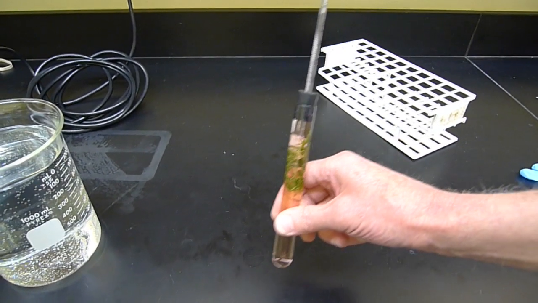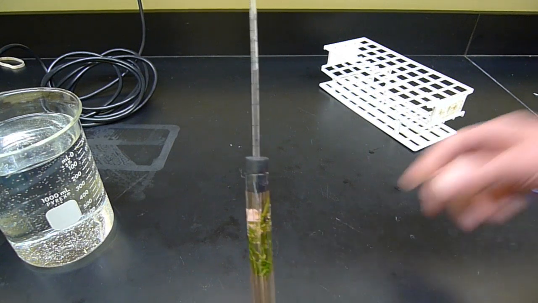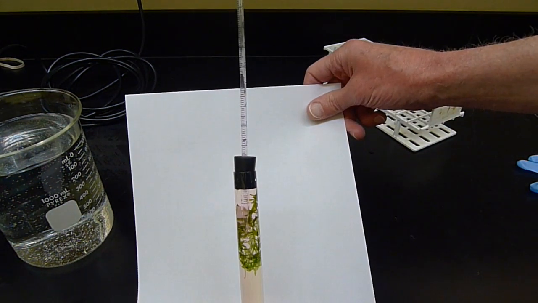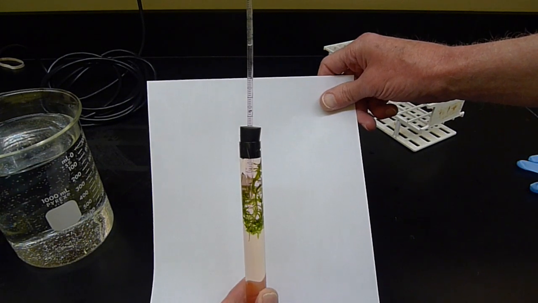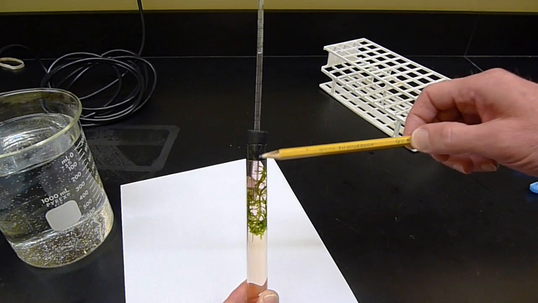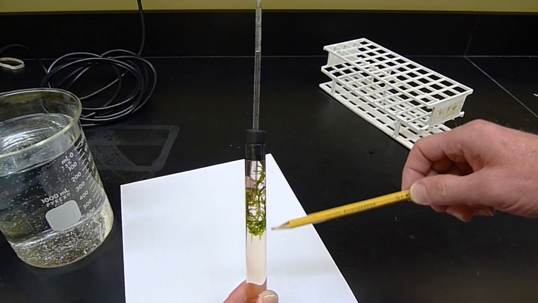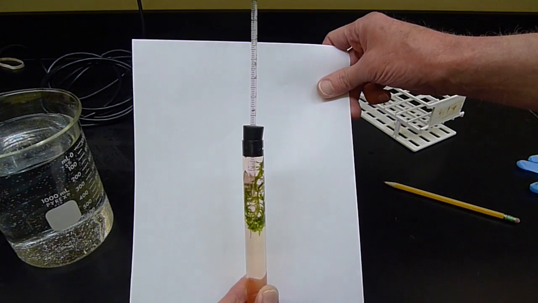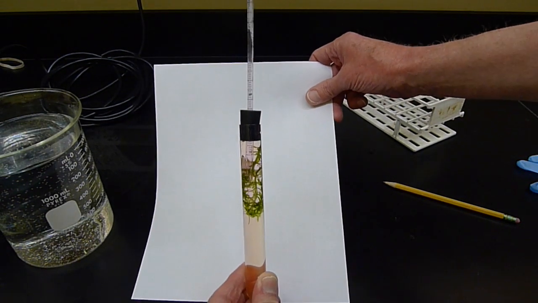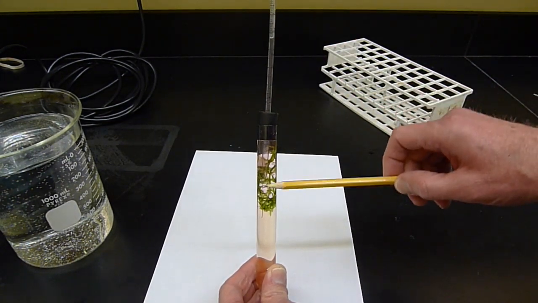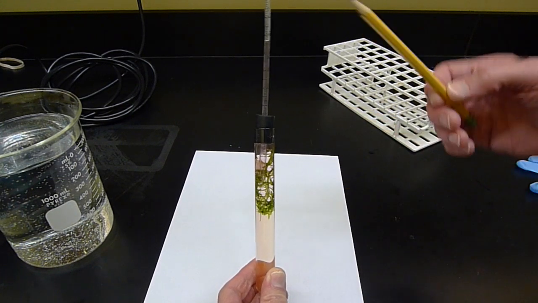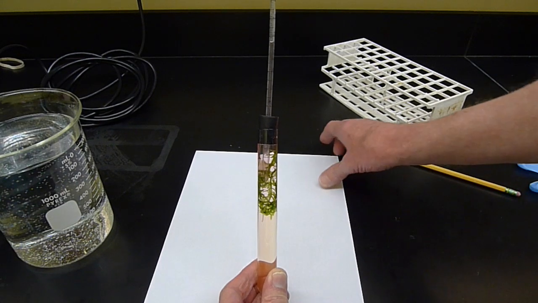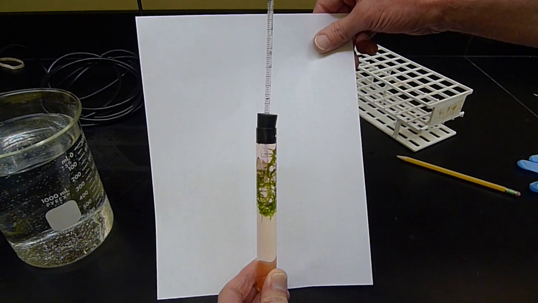So if you could look at this now, here's the Elodea again with the phenol red in it. See how well you can see that in the camera, but there's a distinct pinky color up here at the top where the Elodea is. And it's still a little bit orangey at the bottom, but it's certainly not yellow like it was before. A little bit orangey in the bottom, a little bit pinkish up on top here. And again, pinkish because the CO2 has been consumed by the plant. And if the CO2 is being consumed, the pH would be going up.